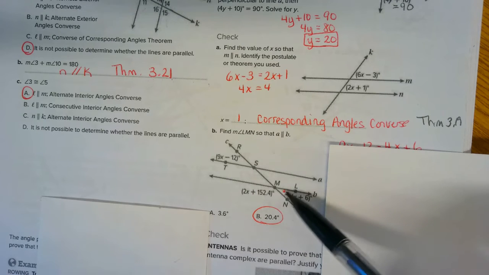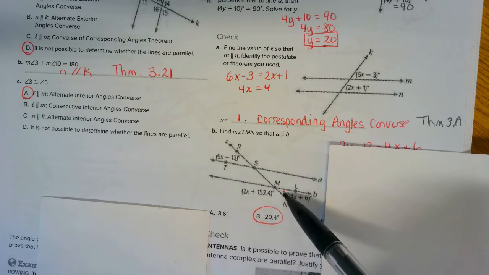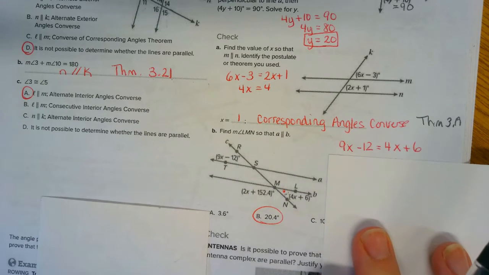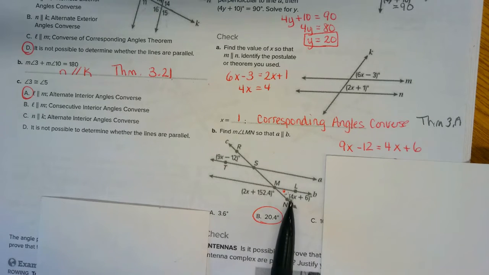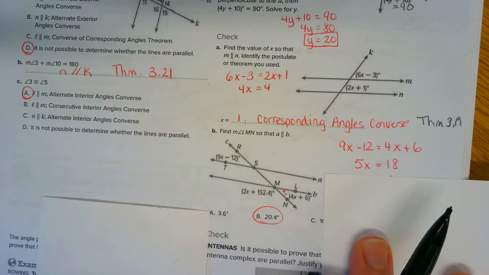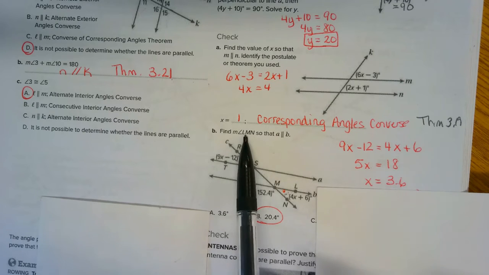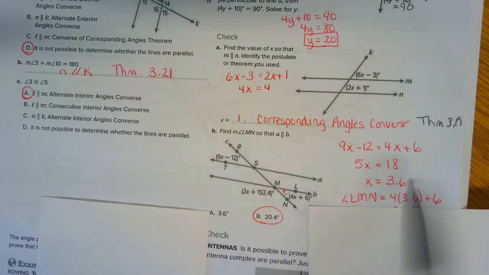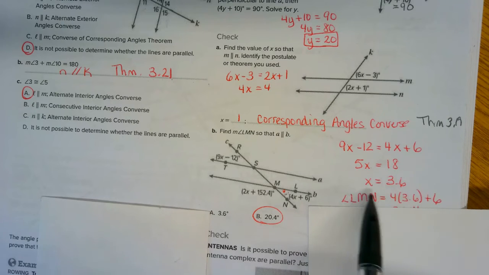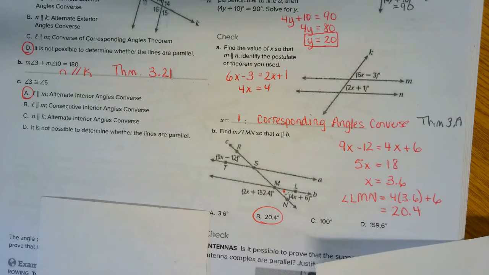I know that these 2 angles form a linear pair, so I know those have to be adding to 180. Or I also know that these 2 are alternate exterior angles, so therefore they would have to be congruent. So you could set them equal. I decided to go that route. So I set 4x plus 6 equal to 9x minus 12. I then subtracted my 4x and added my 12, and then I divided. Now this question asked me to find the angle, not just the variable. So this is where you want to go back and plug it back into your expression for LMN and then solve it. So that's why the answer is 20.4.